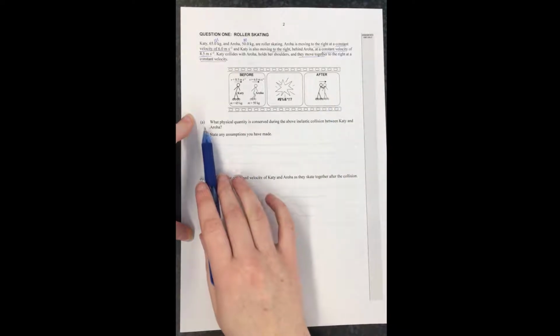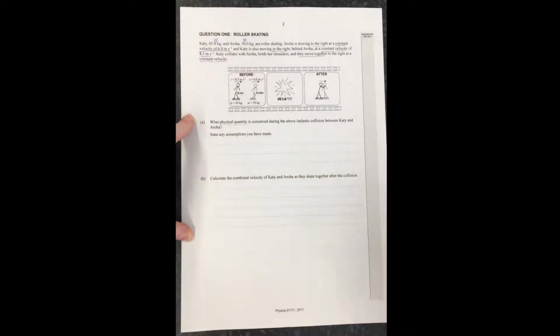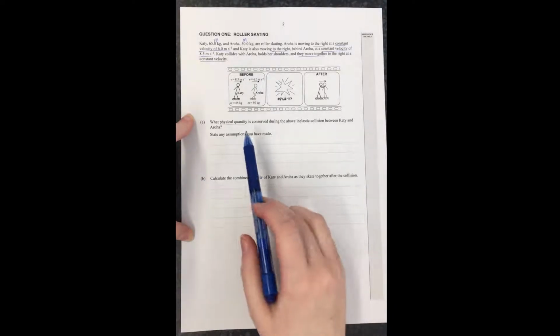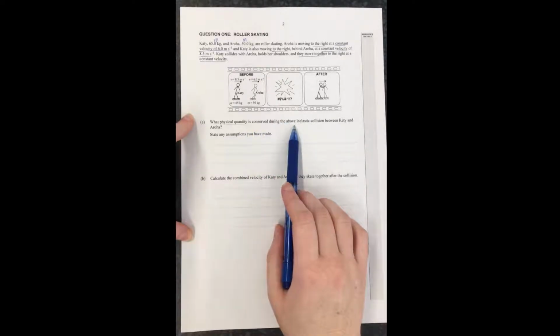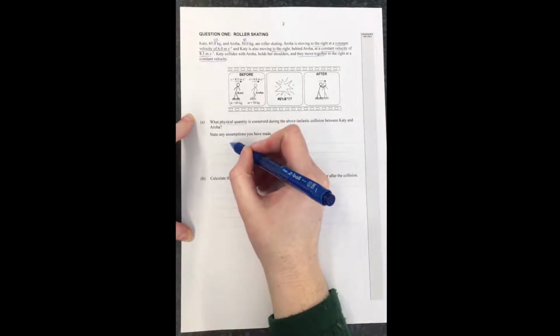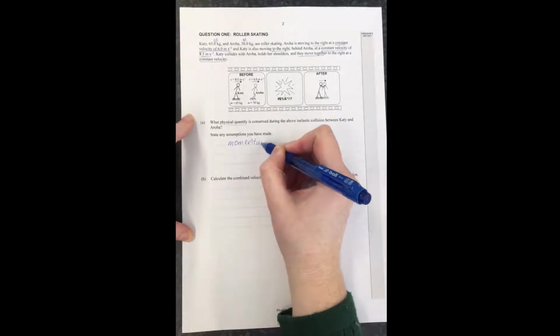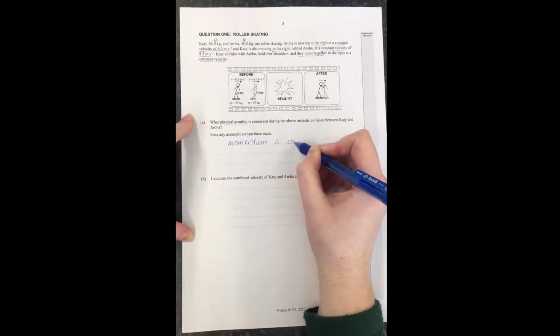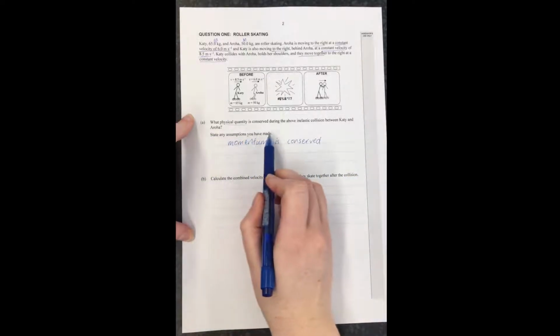Okay, so what physical quantity is conserved? Now, conserved gives you that clue. Okay, we usually have two things that are conserved, either energy or momentum. Okay, so what physical quantity is conserved in the collision that they've described here? Okay, so that's going to be momentum. Momentum is conserved.